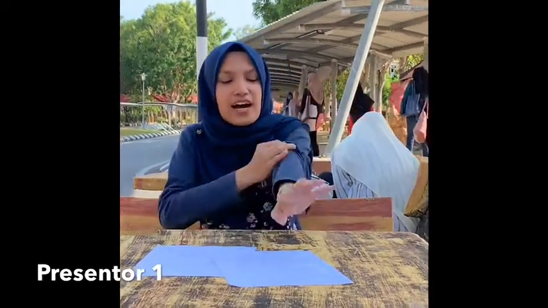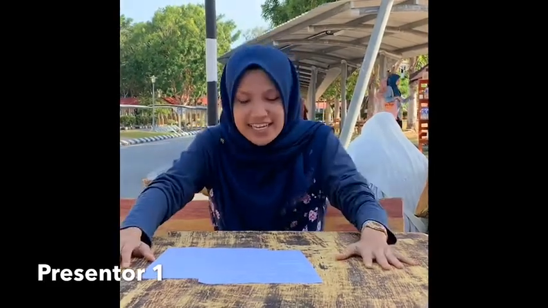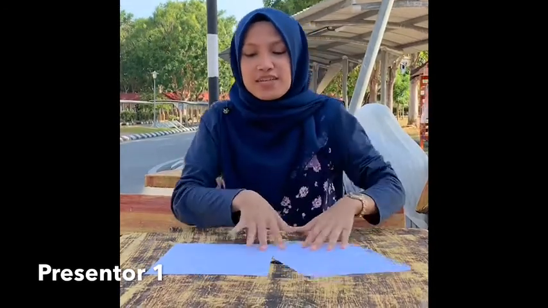Glycogen is the storage form in animals. In humans, it is a source of energy. It is stored in the muscles and in our liver. Next, we move on to starch.